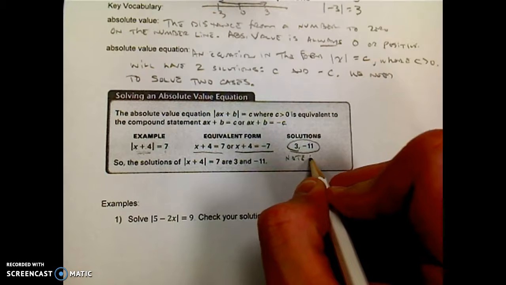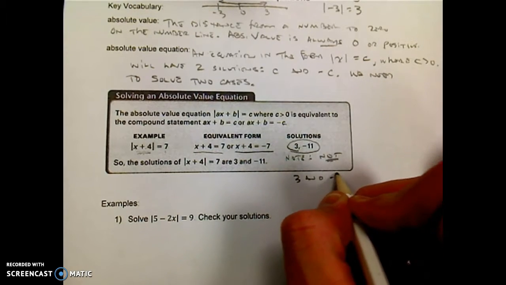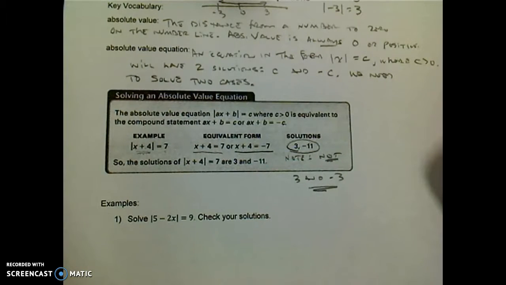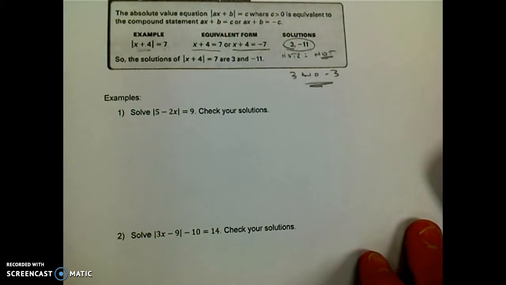Note, not 3 and -3. We can't just take that first solution, 3, and take its opposite. We have to actually solve two equations. So let's take a look at what that looks like.